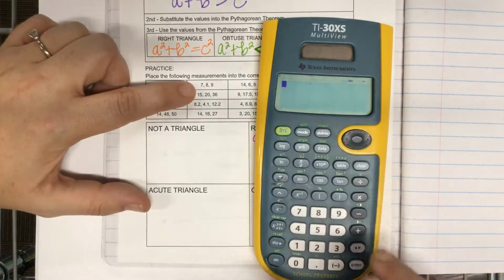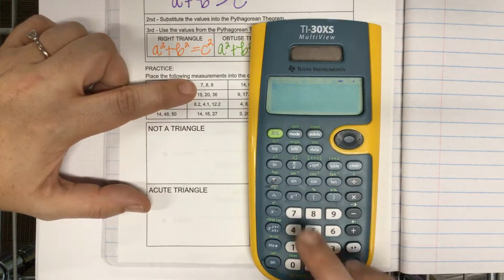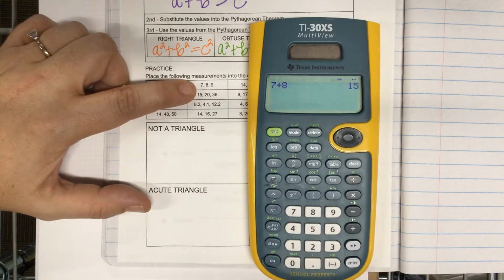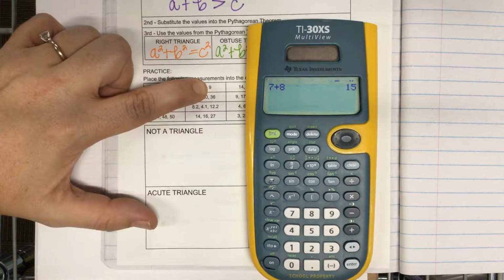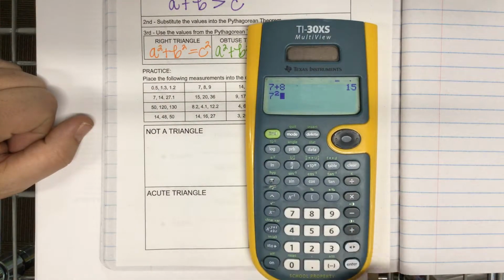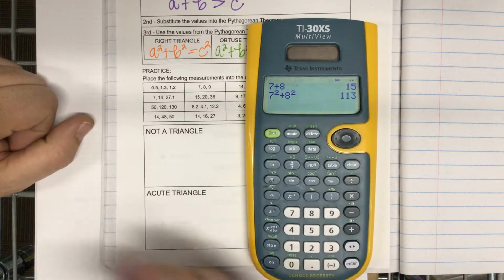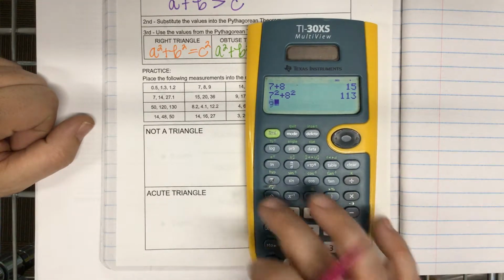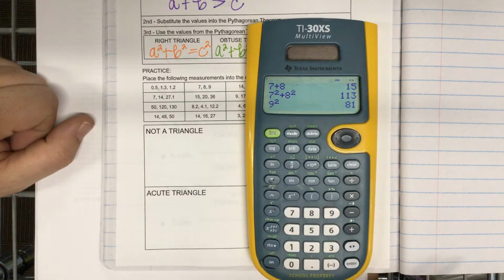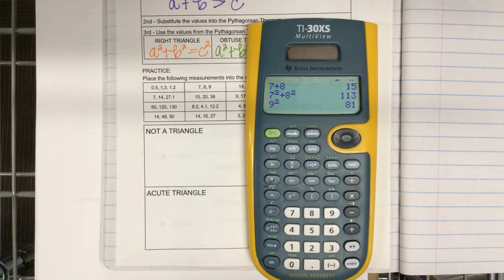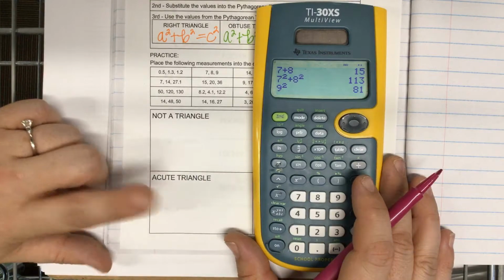Next one, is this a triangle? Yes. 7 plus 8, is it greater than 9? Oh yeah, so here we go. 7 squared plus 8 squared. 9 squared. What's bigger? Is the hypotenuse bigger or is the hypotenuse smaller? Hypotenuse is smaller, meaning it is acute.